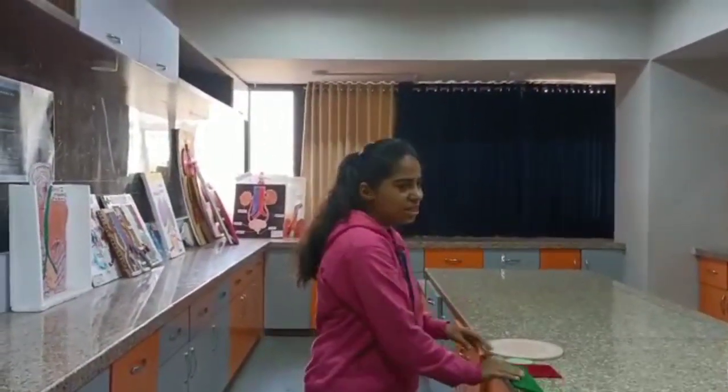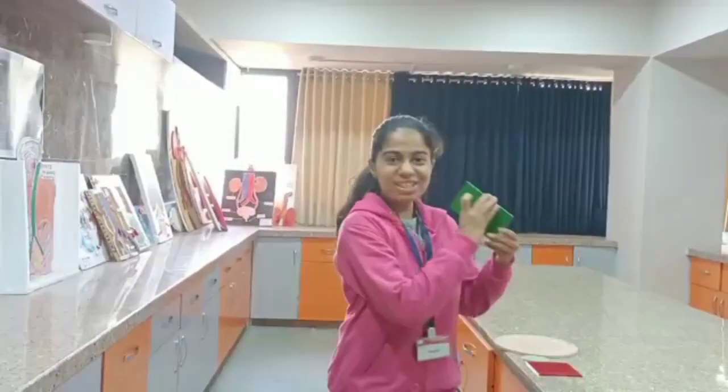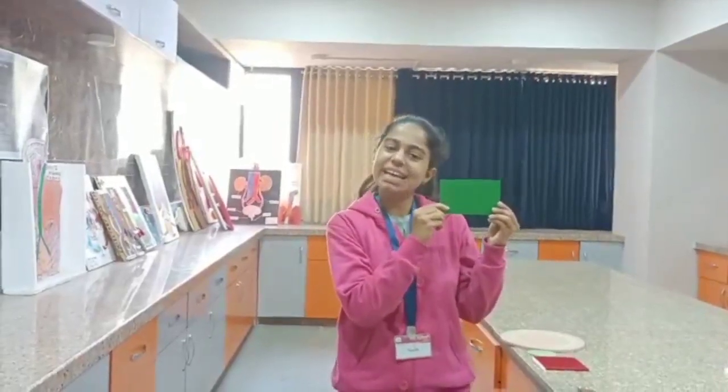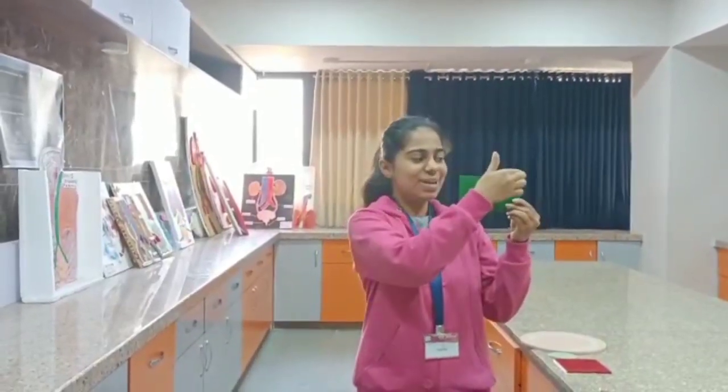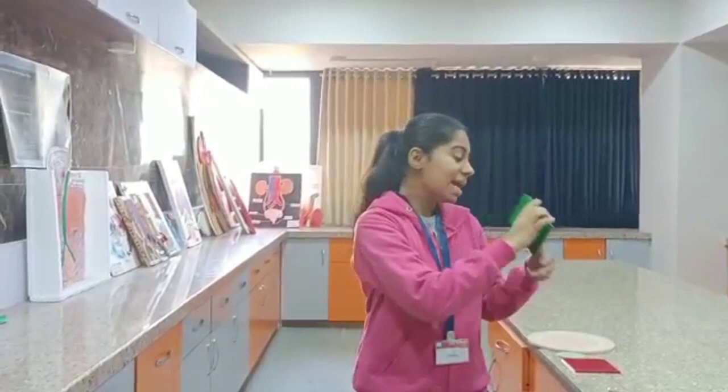Now, let's move to the second shape. So, what shape is this? This is a rectangle. A rectangle has four sides: 1, 2, 3 and 4. And it also has four corners: 1, 2, 3 and 4. In a rectangle, opposite sides are of equal length. Now, I will tell you examples of a rectangle. The examples of a rectangle are a blackboard and a book.